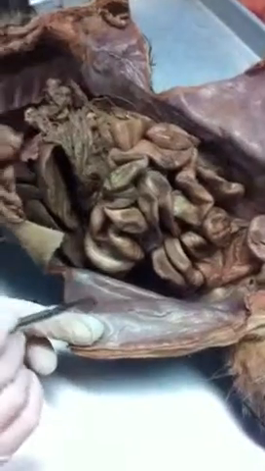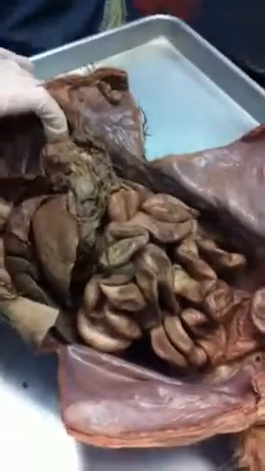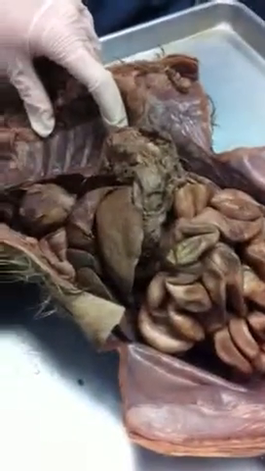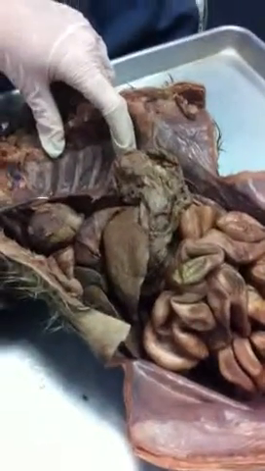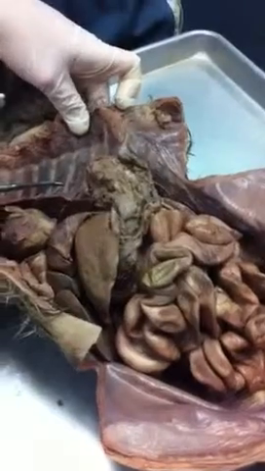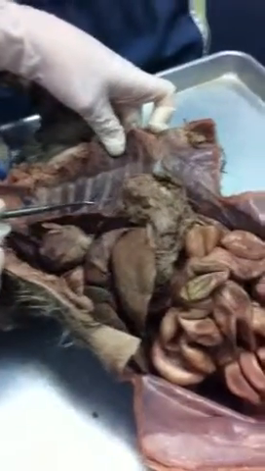So, let's talk about what lines the abdominal cavity? Parietal peritoneum. Very good. What lines the liver? Visceral. Pleural. No. Peritoneum. Peritoneum means abdominal. Pleura means lungs. Okay, so what lines the lungs? Visceral pleura. What lines the thoracic cavity? Parietal pleura. Excellent.